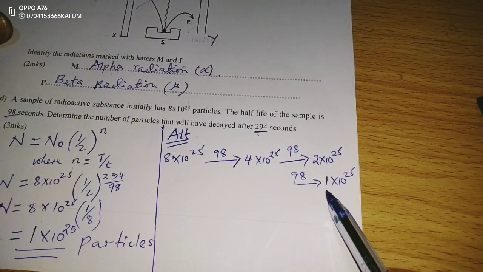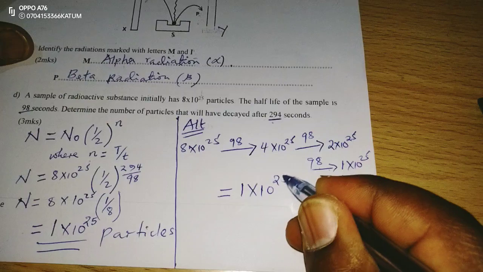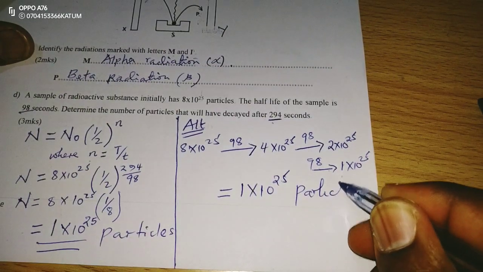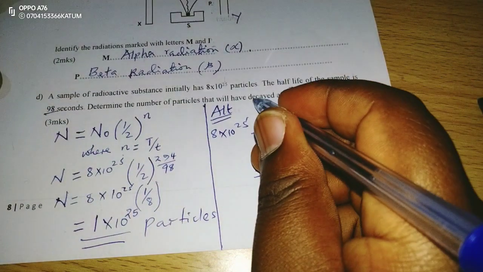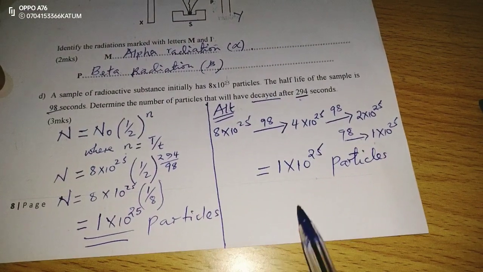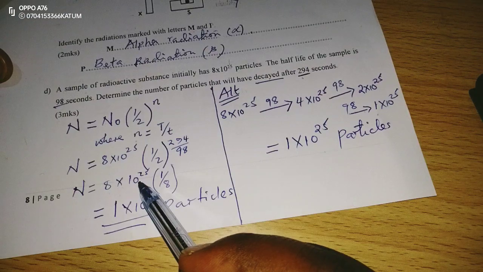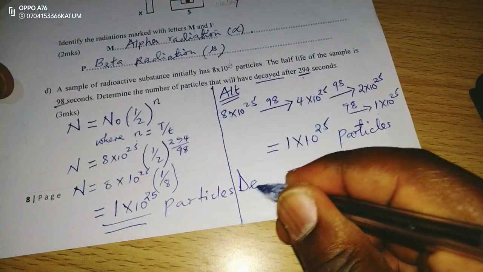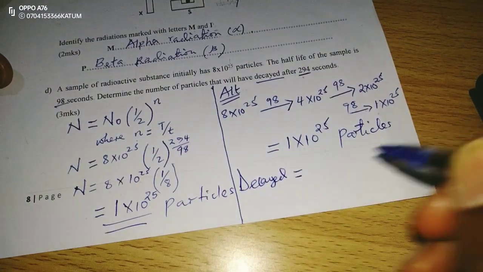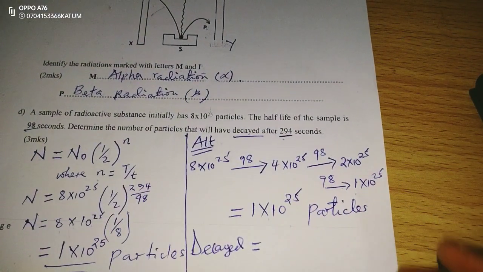Therefore, after 294 seconds, which is 3 half-lives, we're going to land at 1 times 10 to the power of 25 particles. Remember, these are remaining particles, but the question is telling us to calculate the decayed. The formula gives us the remaining, but now we want to calculate the decayed. So if the original was 8 times 10 to the power of 25, and we have the remaining as this, we need the original number minus the remaining number so that we may get the decayed.